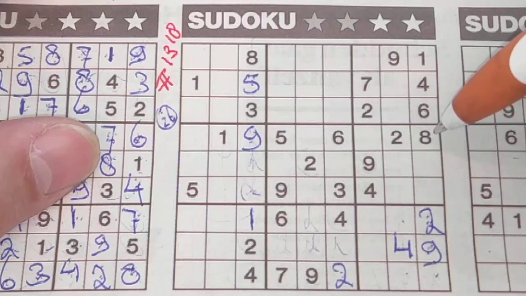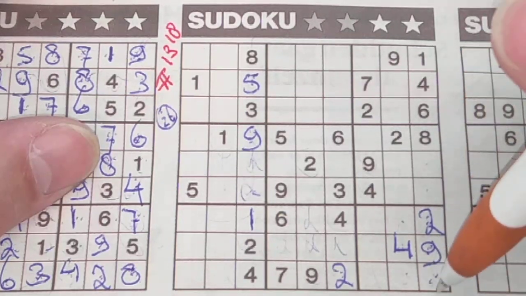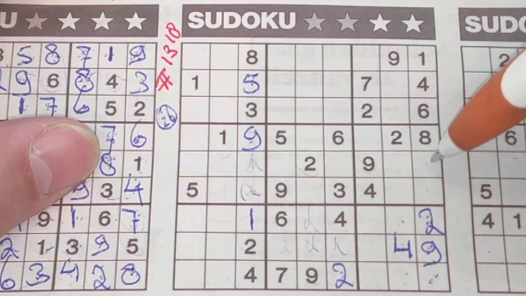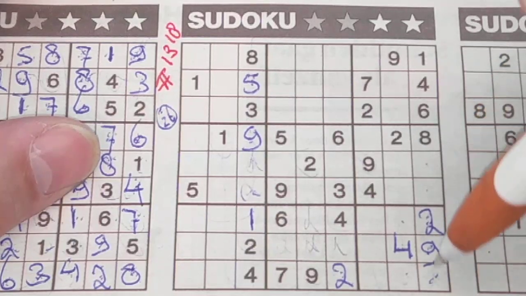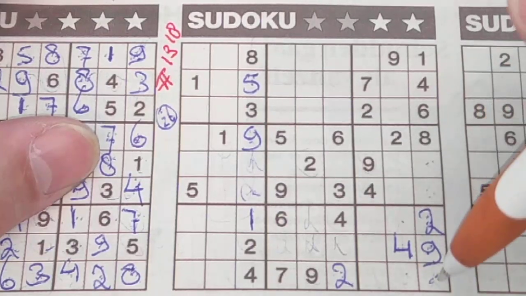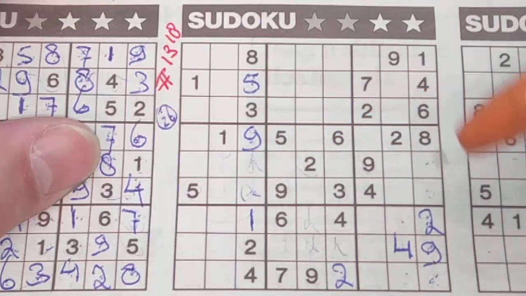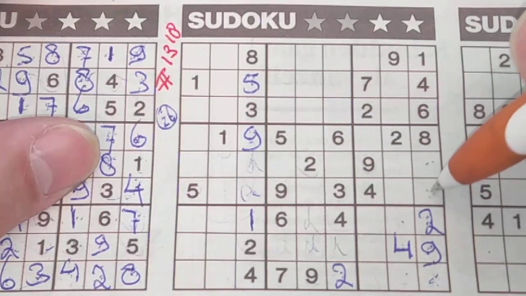3, 7, 5. 3 missing numbers in the last column. Those numbers are the 3, the 5, and the 7. We see here the 3 and the 5 in this row. So no 3 and a 5 in this box.